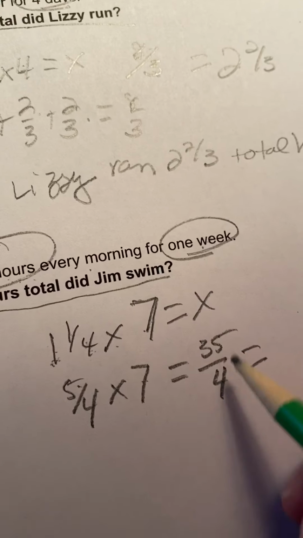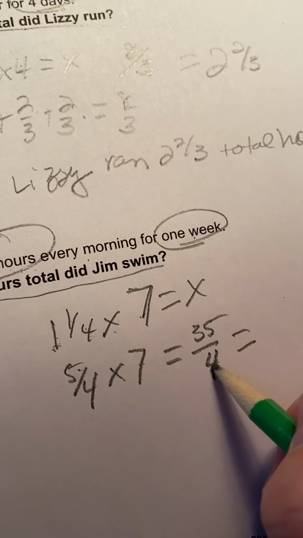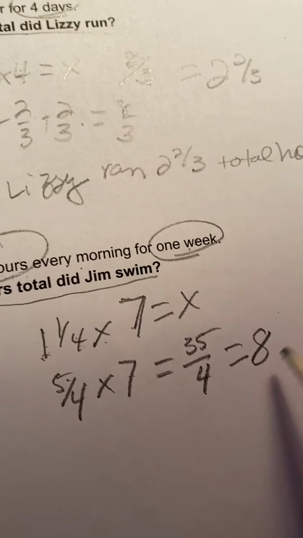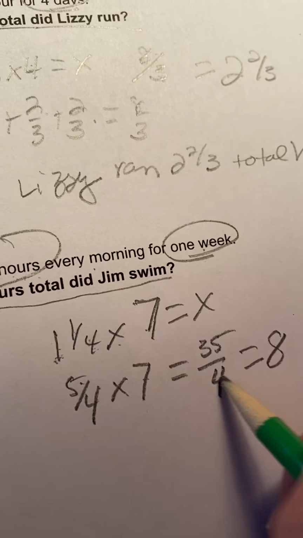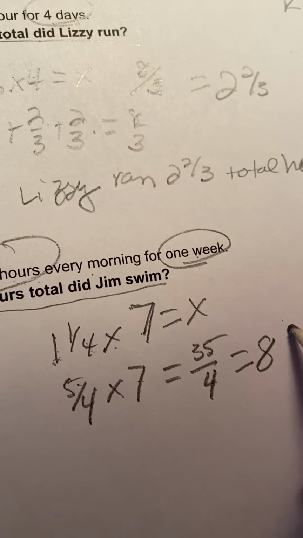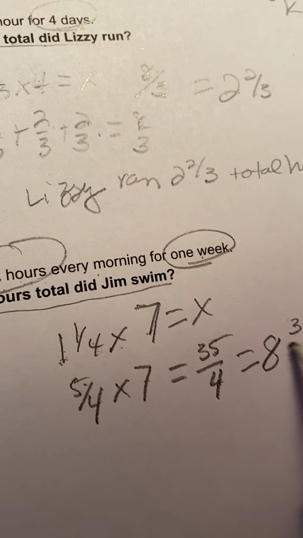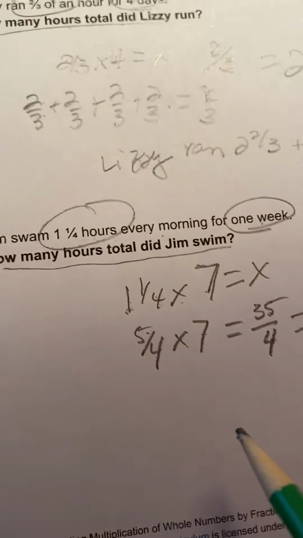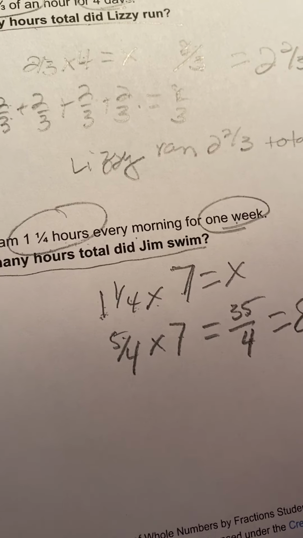How many 4s go into 35? Well, 9 times 4 is 36. So that's going to be too big. So I'm going to go down 1 and take 8. 8 times 4 is 32 to 35. So 33, 34, 35 is 3. And 4 is going to be my denominator. So it looks like my answer is going to be 8 3/4.